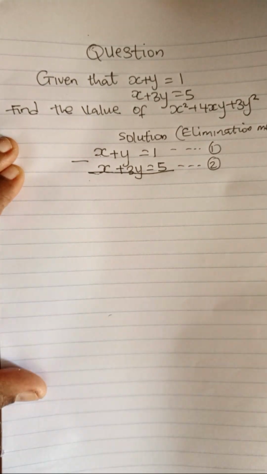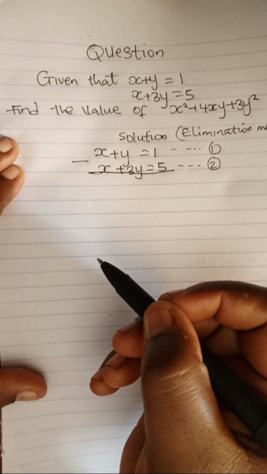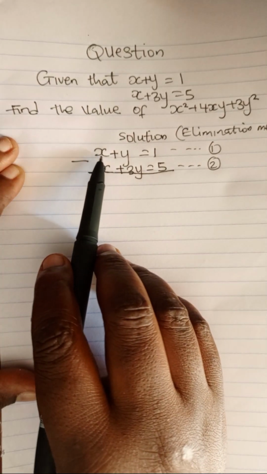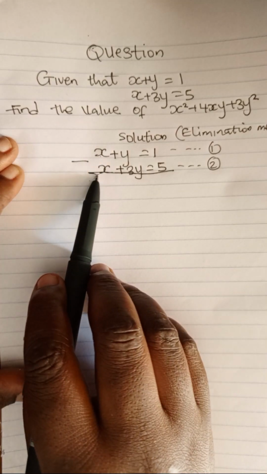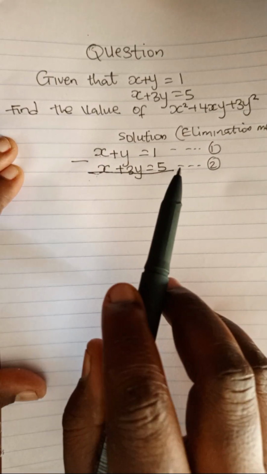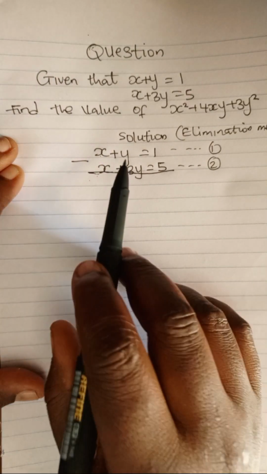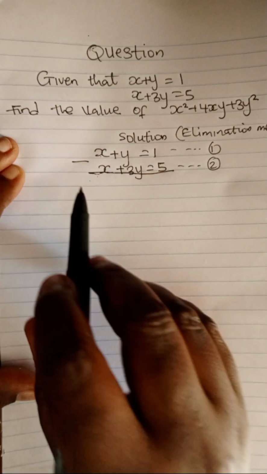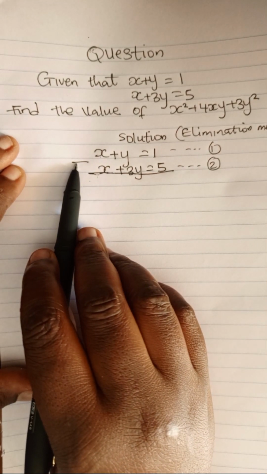Elimination means to remove. We can decide to remove x. If we are removing x, we are going to be left with y. So that's why we have the subtraction sign.